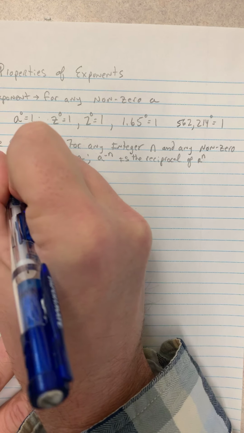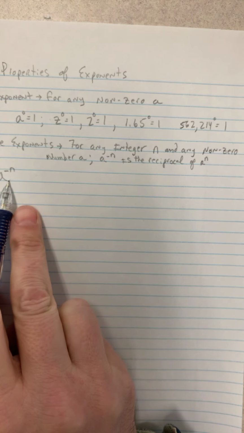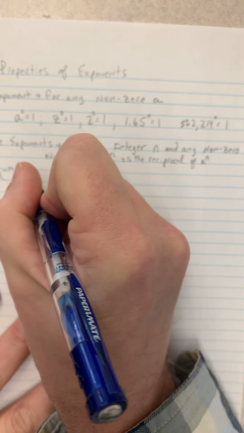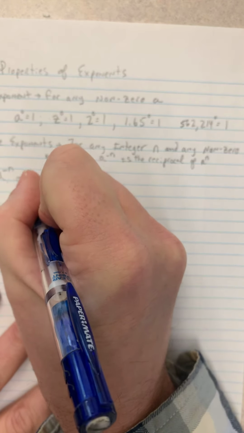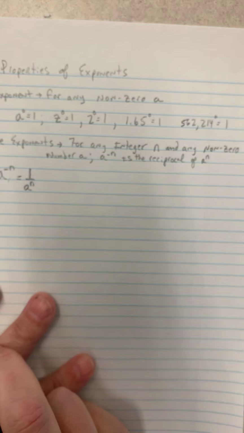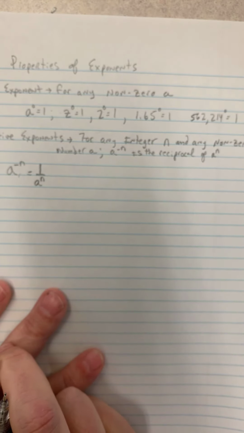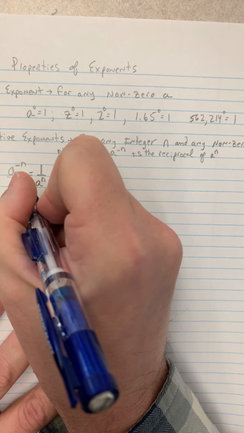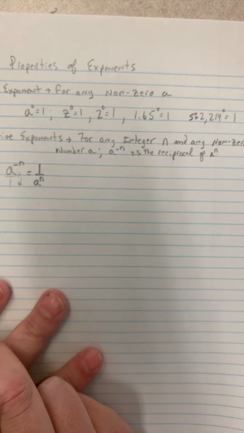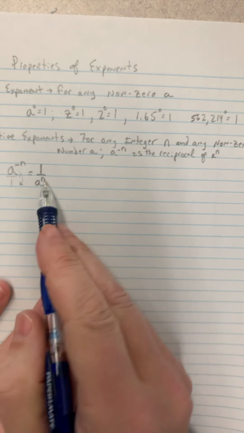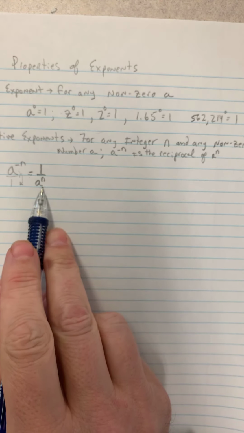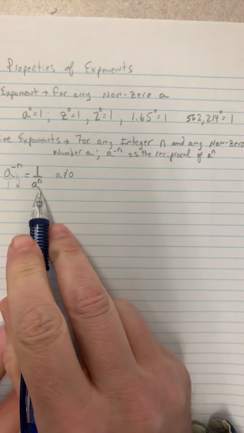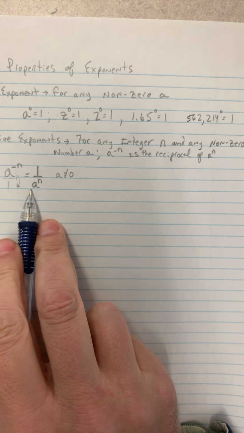So if I have some non-zero number raised to a negative power, and I take the reciprocal of it, it gets rid of that negative exponent. Because remember, this is a to the negative n over 1. And by moving that below the fraction bar or flipping it, taking the reciprocal, it gets rid of my negative exponent. We'll put a little limitation on here. A cannot equal 0 because I can't have 0 in the denominator. It's going to make it undefined.